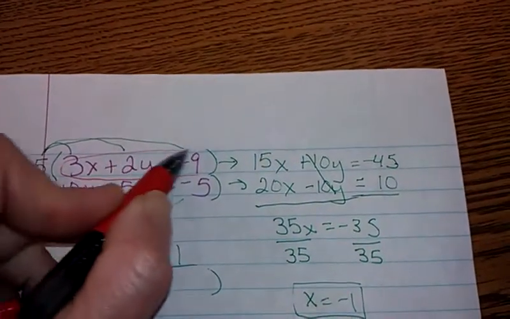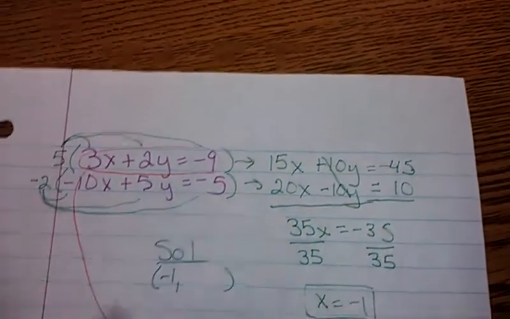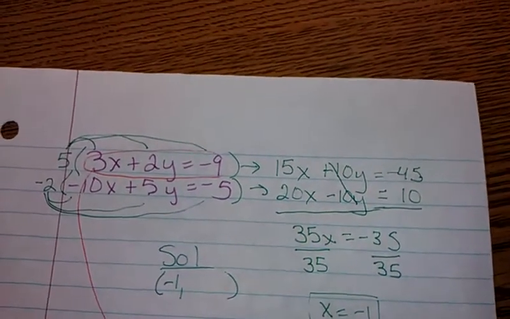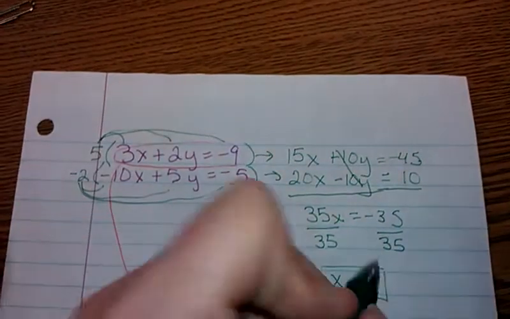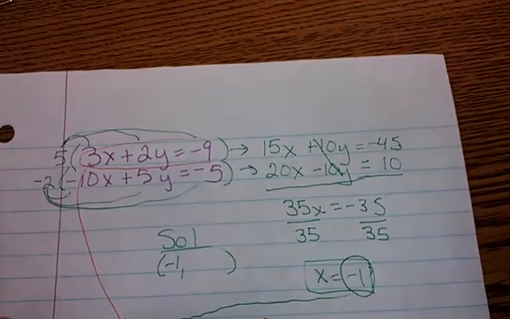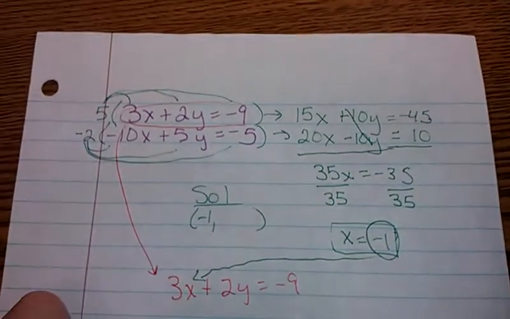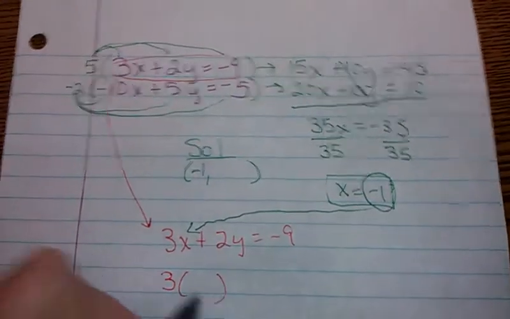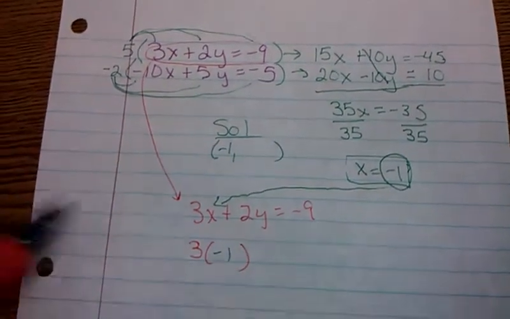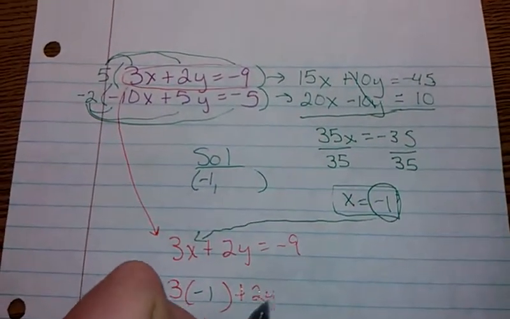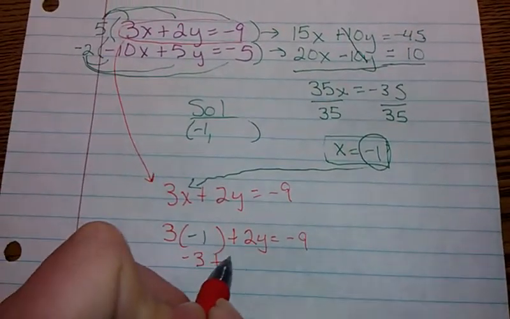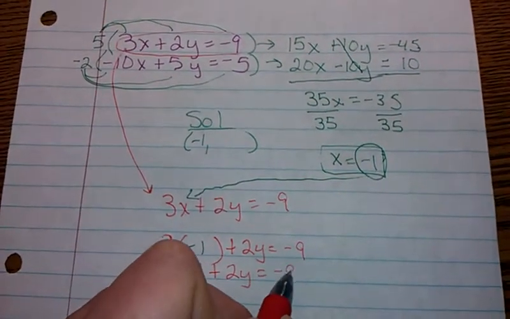I'm going to take this top equation right here and rewrite it. 3x plus 2y equals -9. X is -1. I'm going to take that and substitute it in there. I have 3 times -1 plus 2y equals -9. -3 plus 2y equals -9.